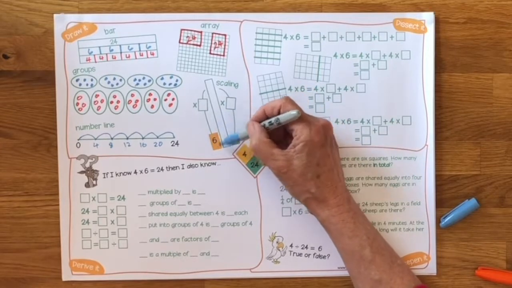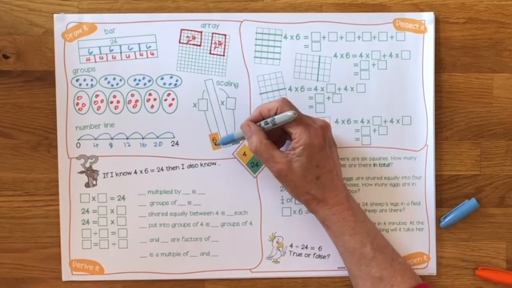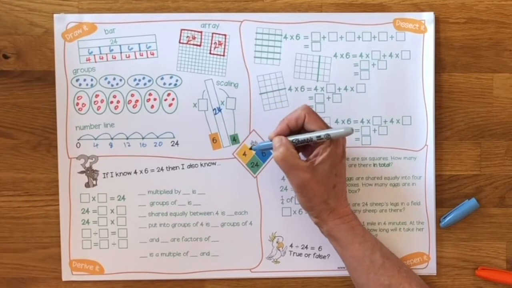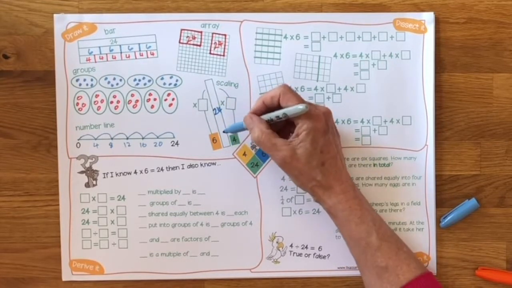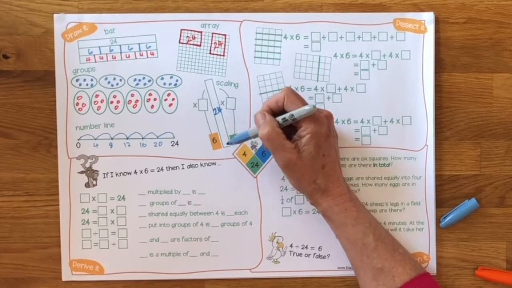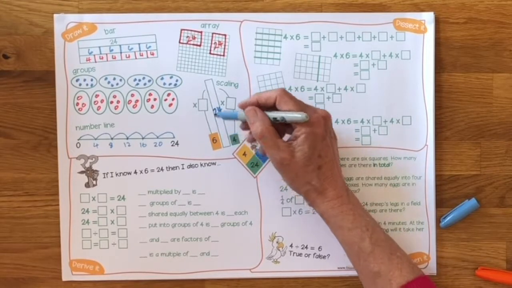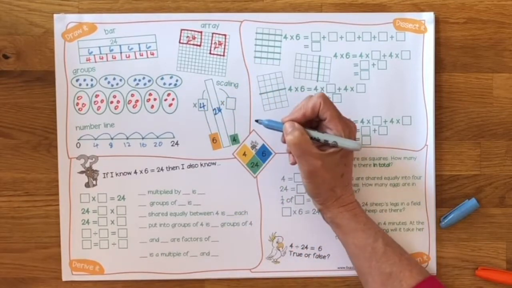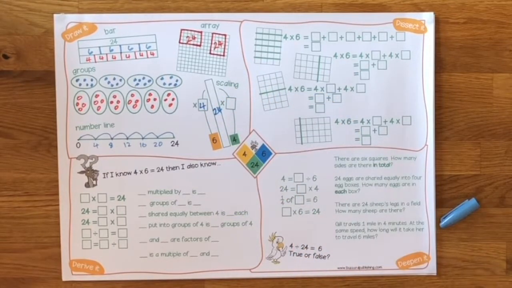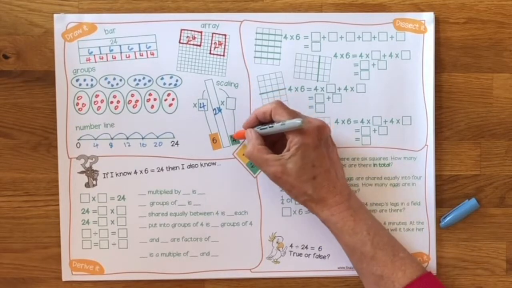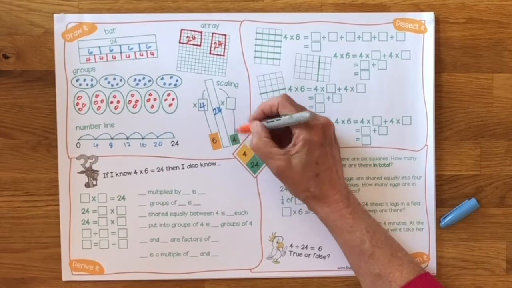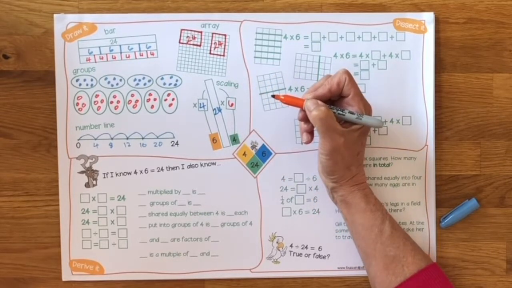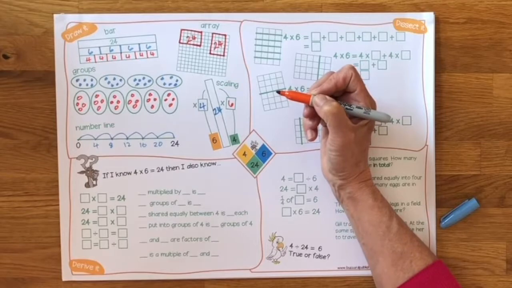Scaling uses the language of how many times bigger. So if I have a block of 6, how many times bigger will I need to make it in order for it to be equal to 24? So I know that there are 4 6s in 24, so therefore 6 needs to be made 4 times bigger in order to be equal to 24. In exactly the same way, if I want to think about how I scale up 4 to equal 24, it needs to be made 6 times bigger, because 4 times 6 equals 24.